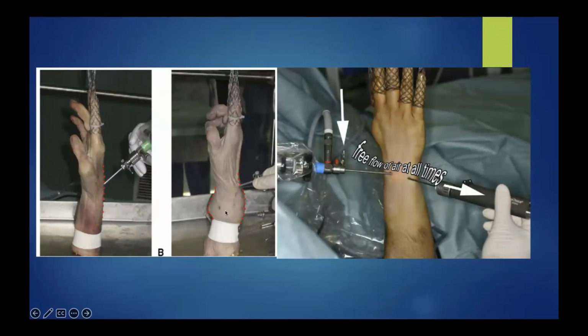So see the amount of fluid extravasation and the skin that gets damaged. Dry scopy is much better. And in dry scopy, we use free flow air at all times, because there is no suction and it is open to the air and the sheath.